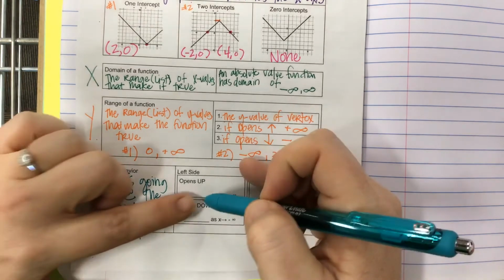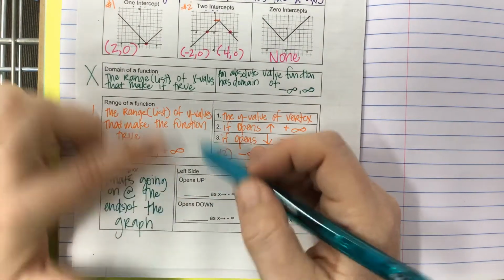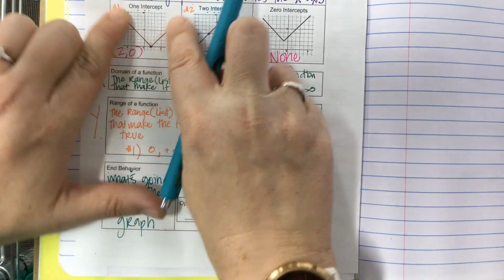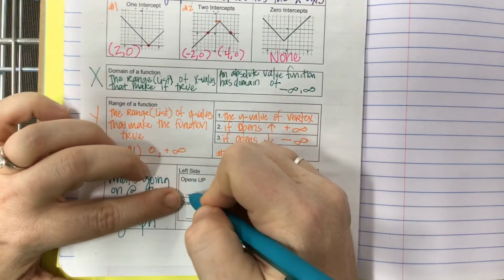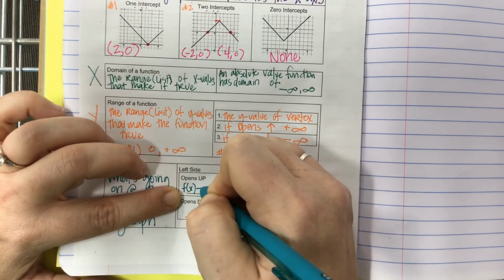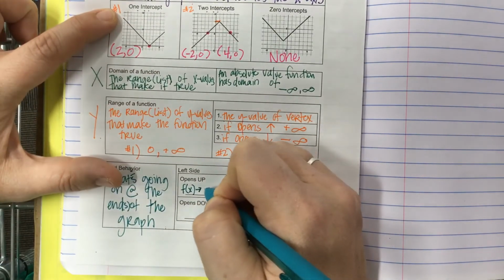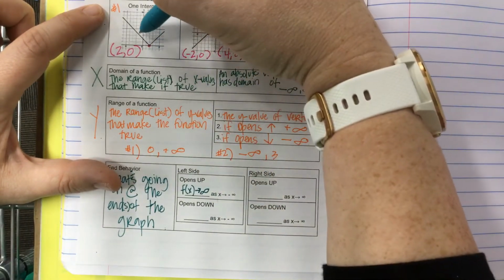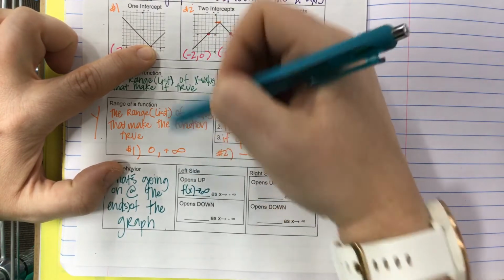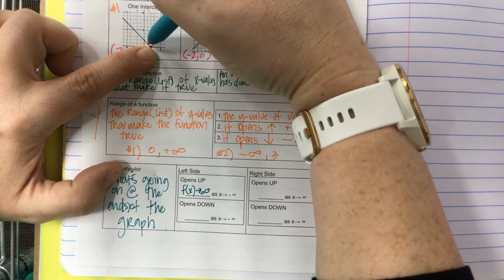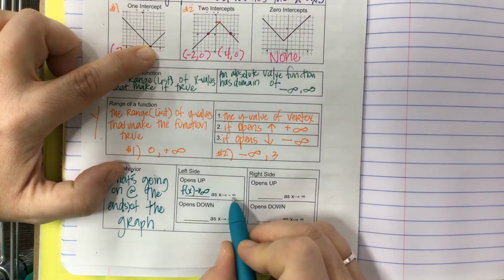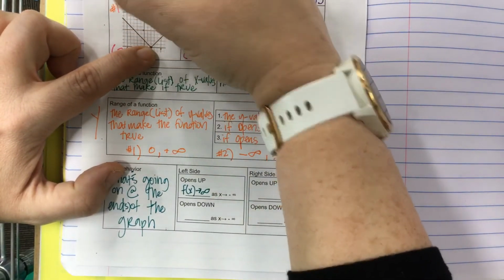All right, so if the graph opens up, right? If the graph opens up, as the function, remember f of x can also mean y, approaches infinity as we continue going up, so our up number is our f of x, or our y approaches positive infinity because we're going up, x approaches negative infinity.